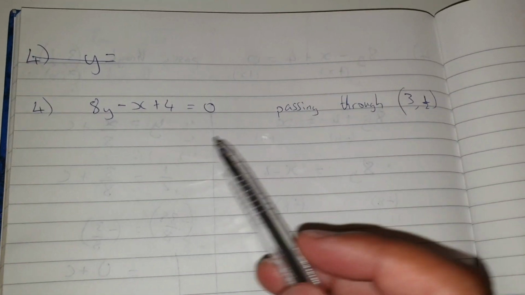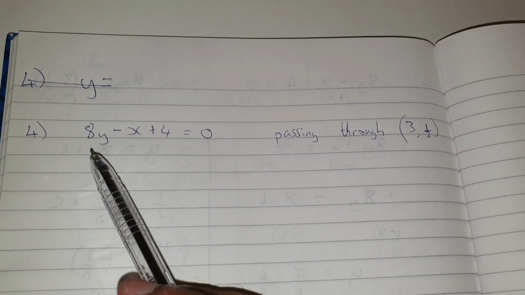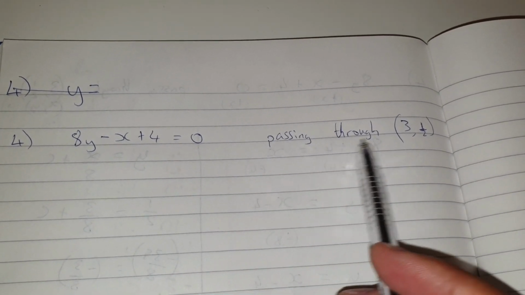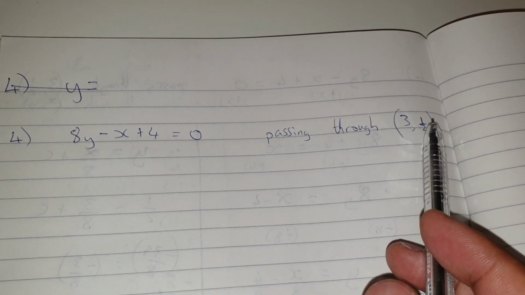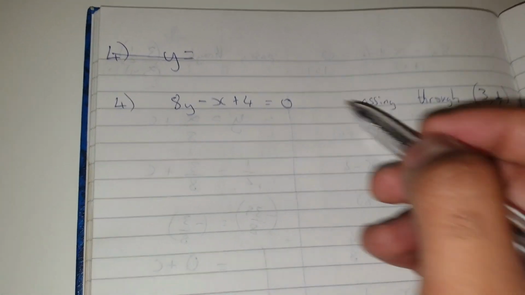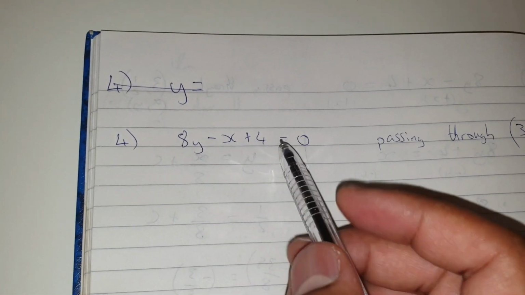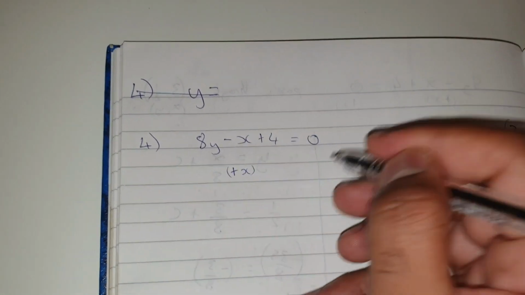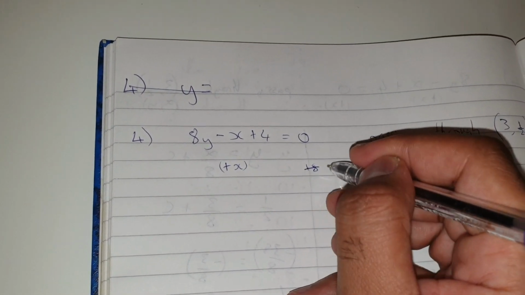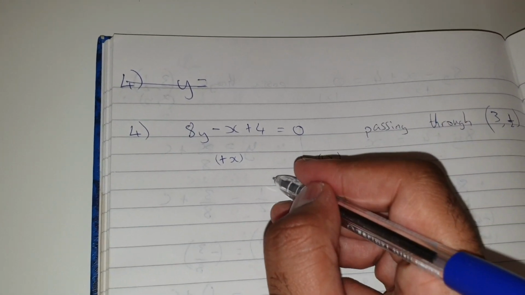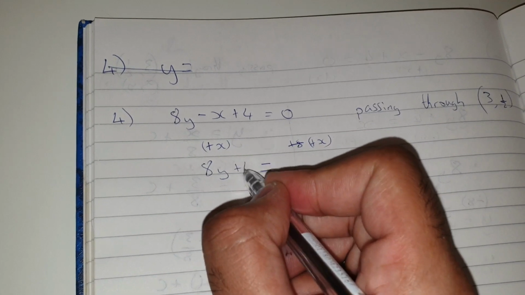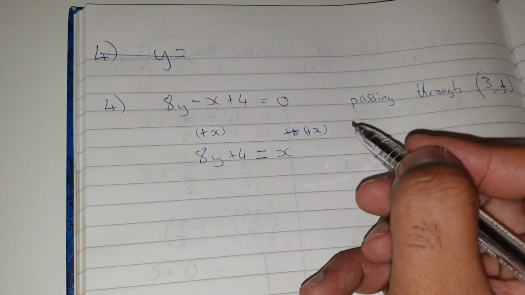So the last question, which is the challenge question, says find the line parallel to 8y minus x plus 4 equals 0 passing through 3, 5. Okay, so first of all, this is not in the form y equals mx plus c. I need to do some rearranging, so I'm going to add x to both sides to start off with. Sorry, add x, and that's going to give me 8y plus 4 equals x.